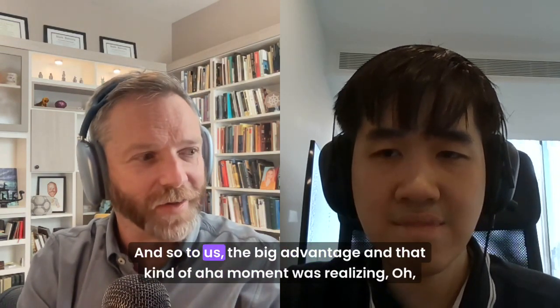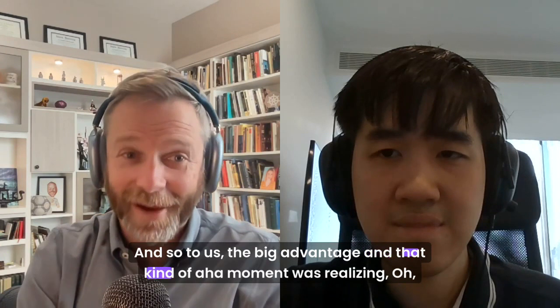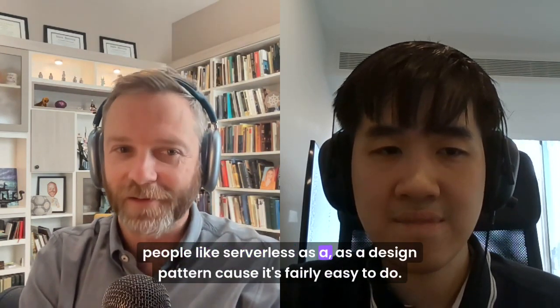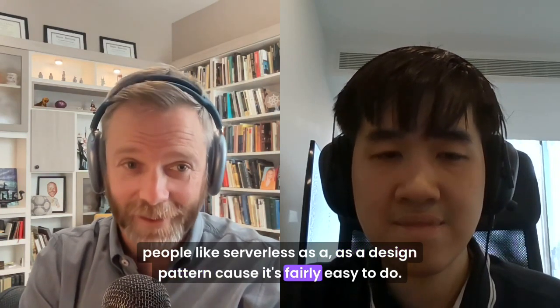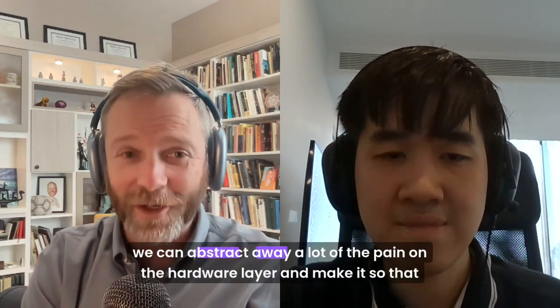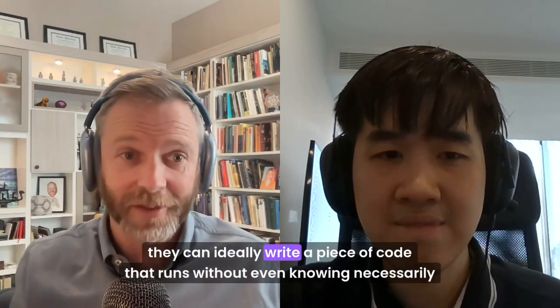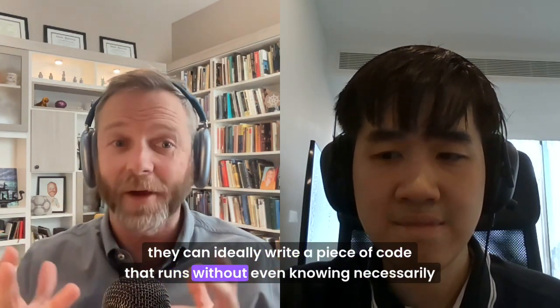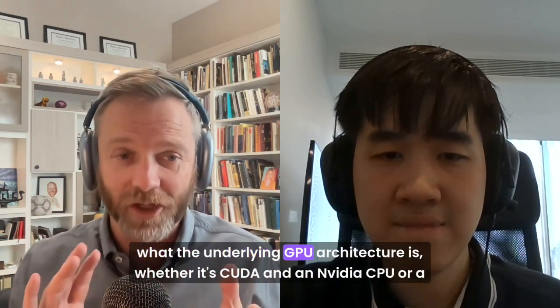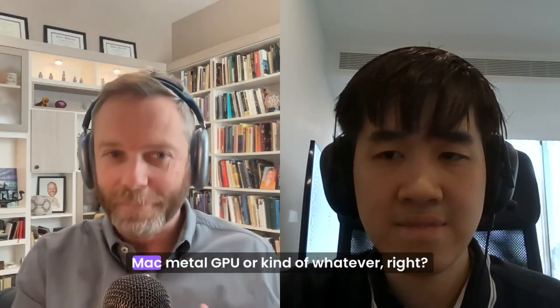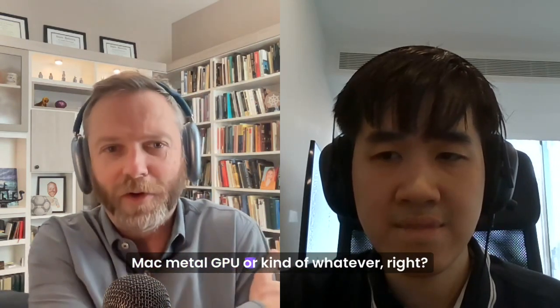And so to us, the big advantage and that kind of aha moment was realizing, oh, people like serverless as a design pattern because it's fairly easy to do. We can abstract away a lot of the pain on the hardware layer and make it so that they can ideally write a piece of code that runs without even knowing necessarily what the underlying GPU architecture is, whether it's CUDA and an NVIDIA GPU or a Mac Metal GPU or kind of whatever, right?